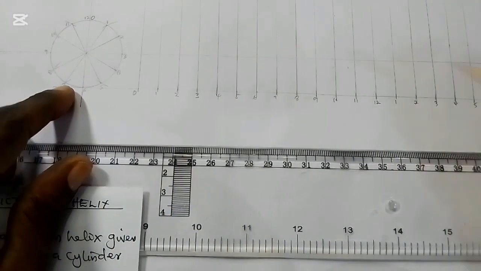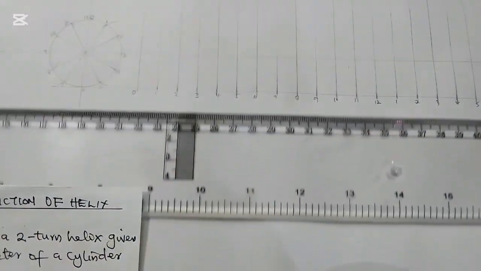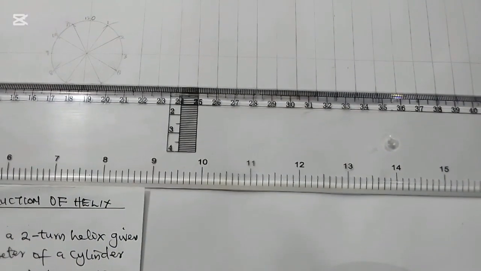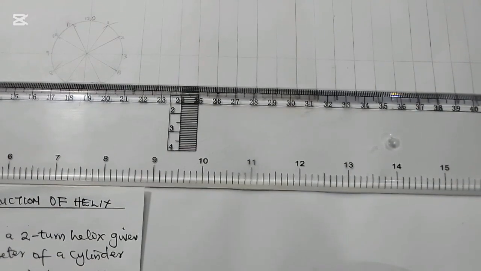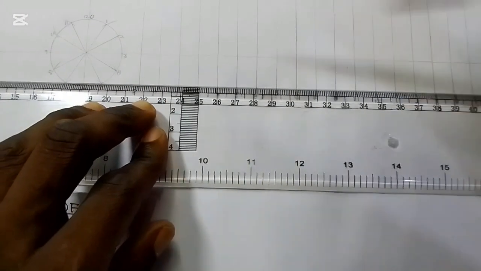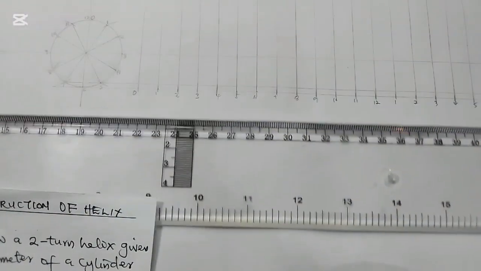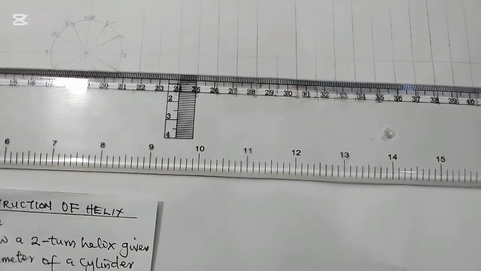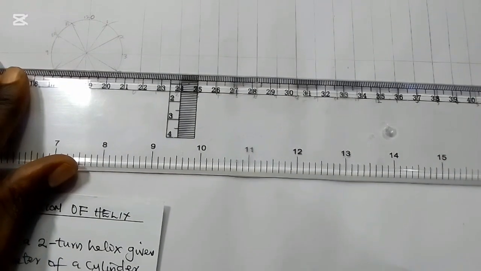Now for each of these, for 7 and 5, 7 to 5, I'm going to draw across it this way. Then 8 to 4.